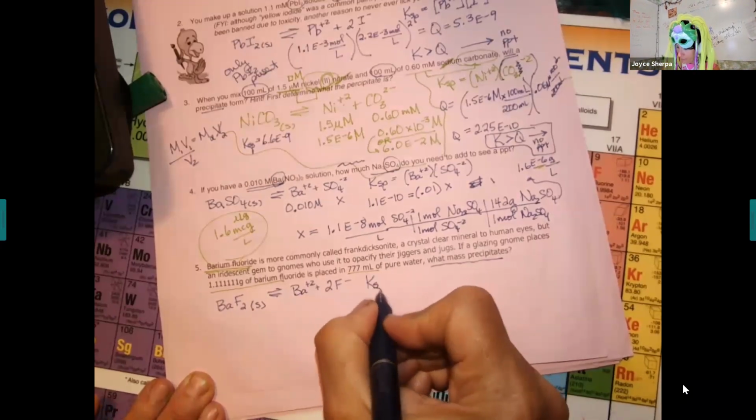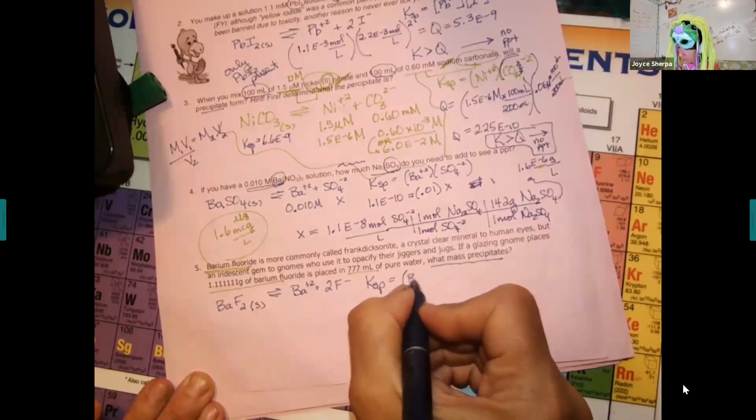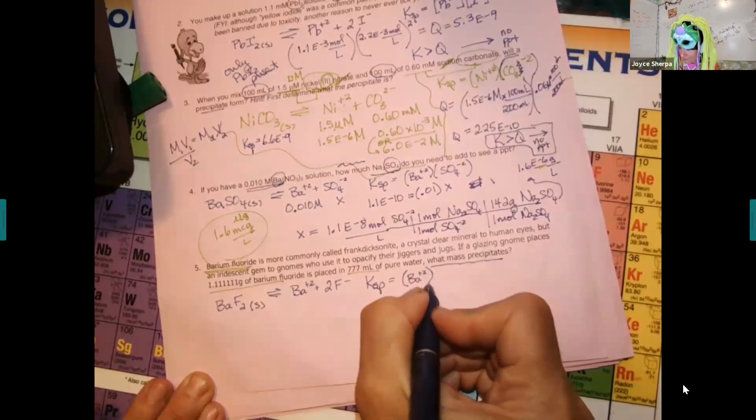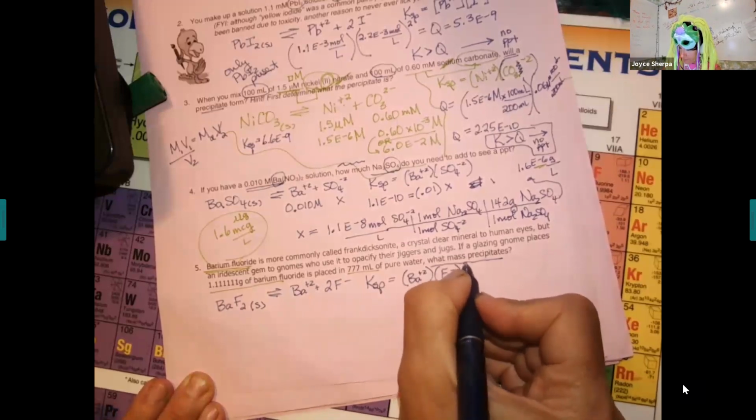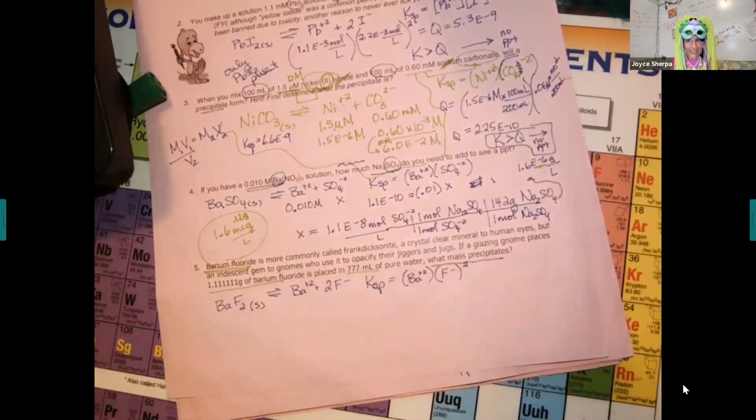State your KSP formula. Show the charges inside the parentheses. The 2 now is the exponent. And so again, if nothing else you got from that first lecture that I posted, and this is what everybody gets, is that you at least got this today. You're really 90% of the way there, because this is the key.